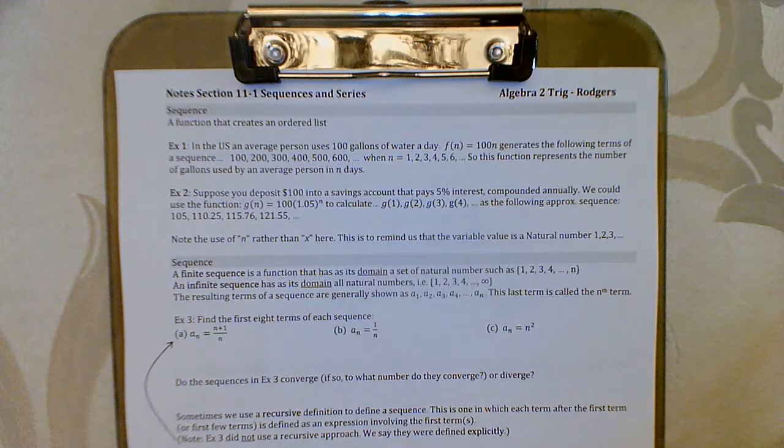Okay, so we're looking at section 11.1, series and sequences. I'm going to go through these notes pretty quickly. Feel free to pause the video to work on a problem, but I'm just going to work through them. That way the video is not very long.